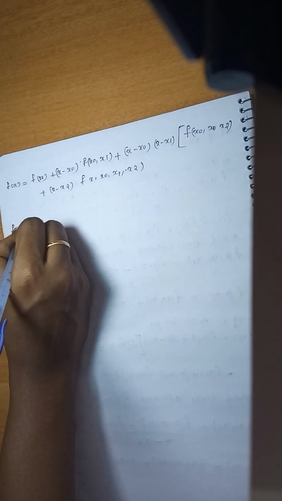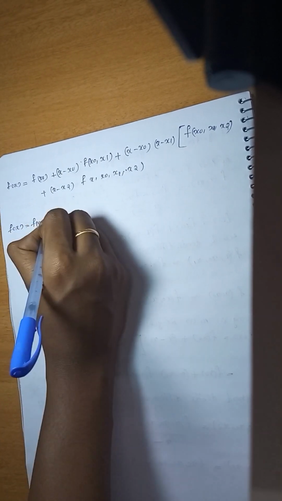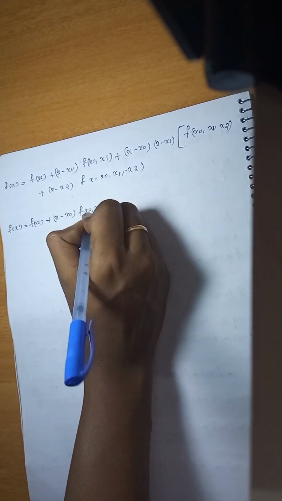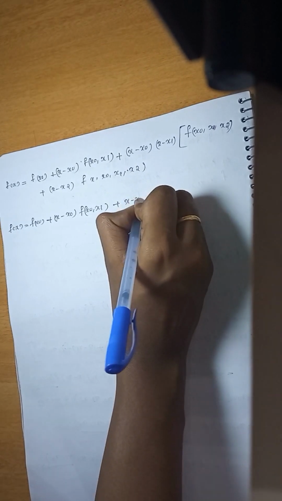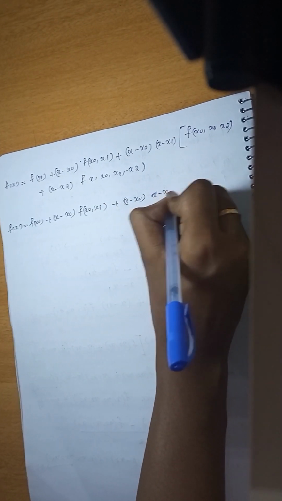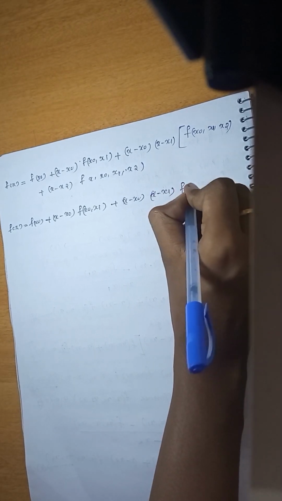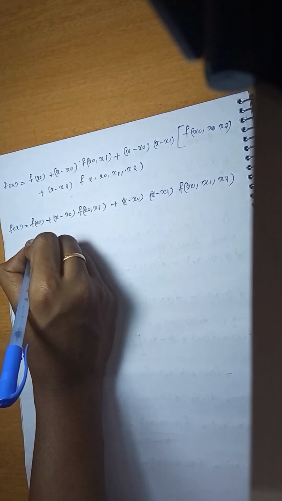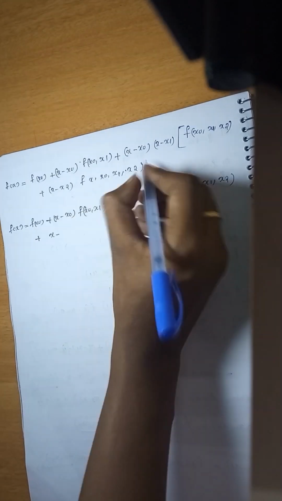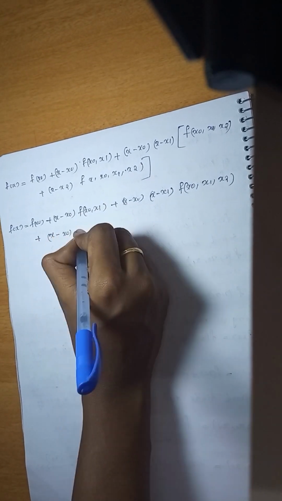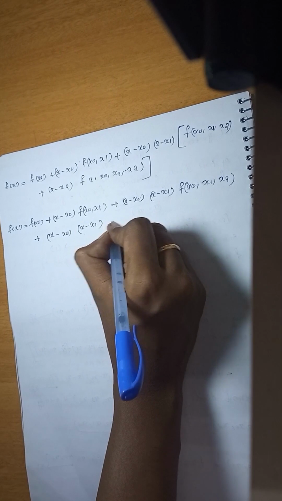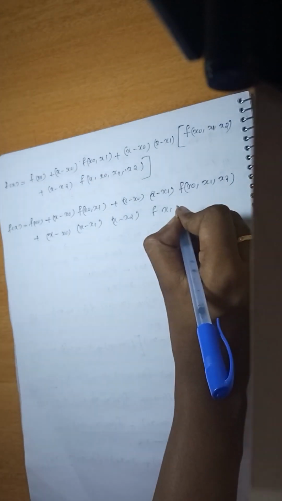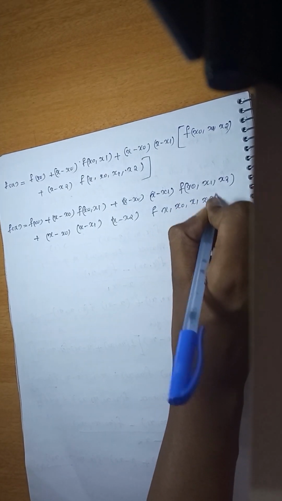That is, f of x is equal to f of x0 plus x minus x0 into f of x0 comma x1 plus x minus x0 into x minus x1 into f of x0 comma x1 comma x2 plus x minus x0 into x minus x1 into x minus x2 into f of x comma x0 comma x1 comma x2.